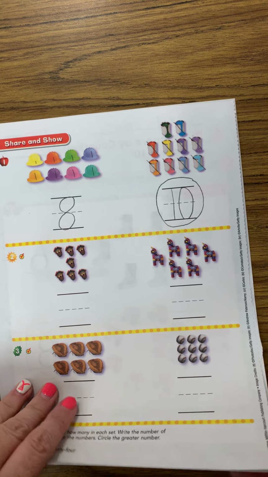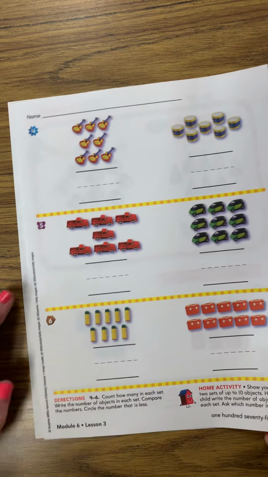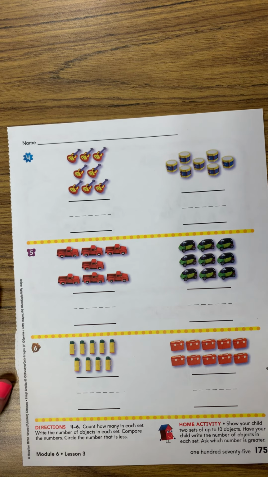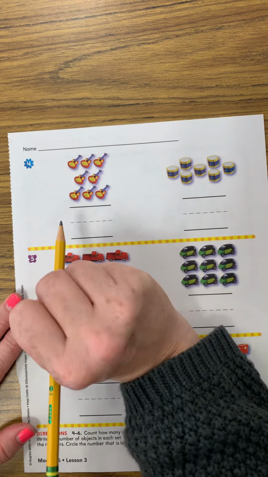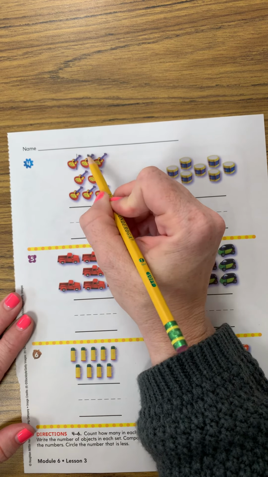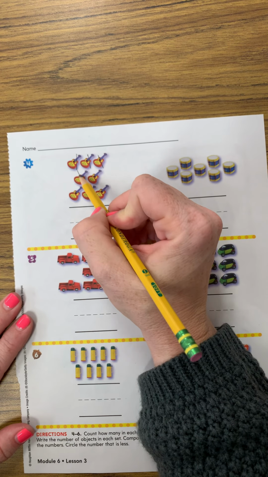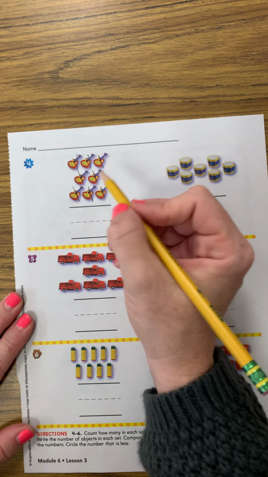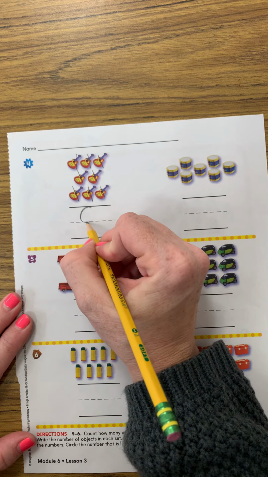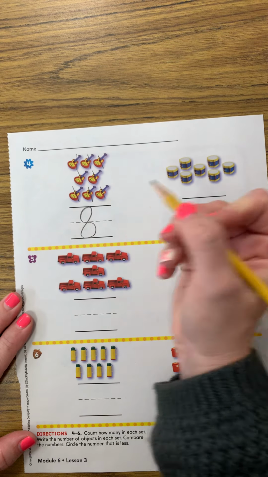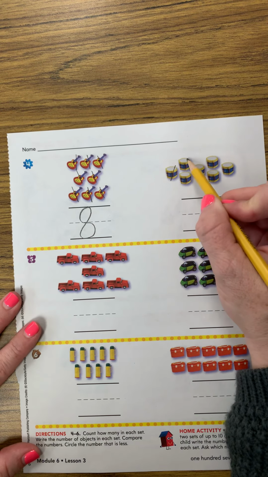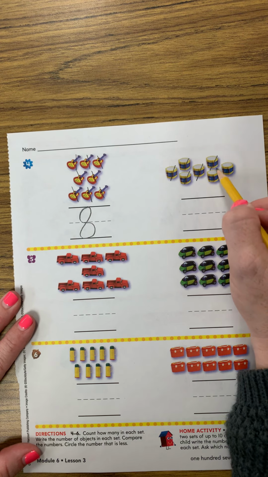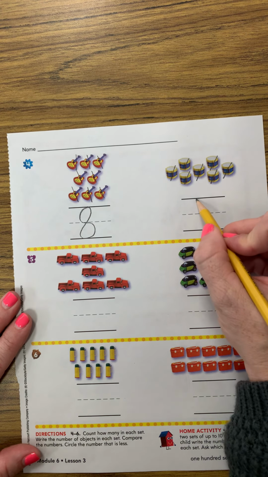Okay, now let me show you. Number 4, 5, and 6. We're going to start the same way. Let's count them. So let's count these guitars. 1, 2, 3, 4, 5, 6, 7, 8. And the drums. 1, 2, 3, 4, 5, 6, 7.